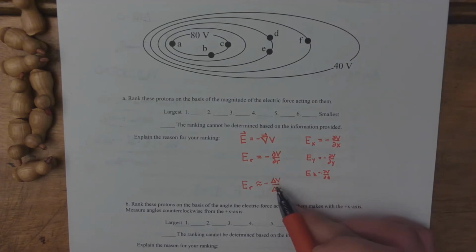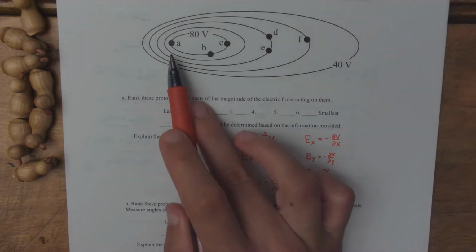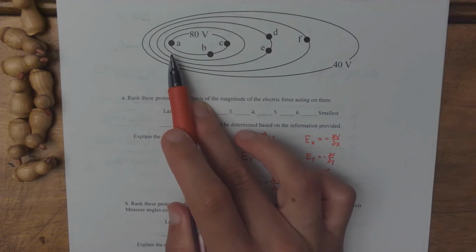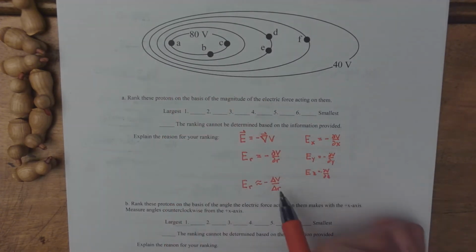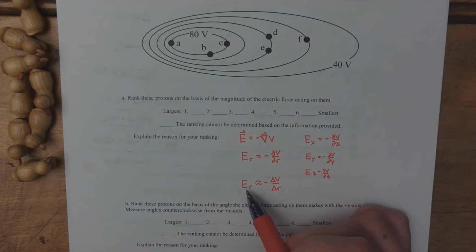The slope would be the change in potential over the change in position, and that's approximately equal to what we have here as long as the potential isn't changing very rapidly. So basically, if I look at my diagram here, the field is going to be stronger when the potential lines are closer together.